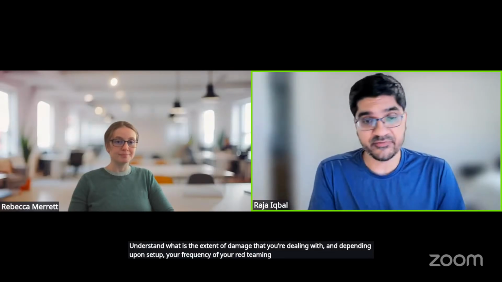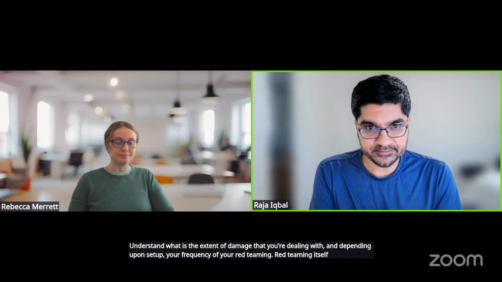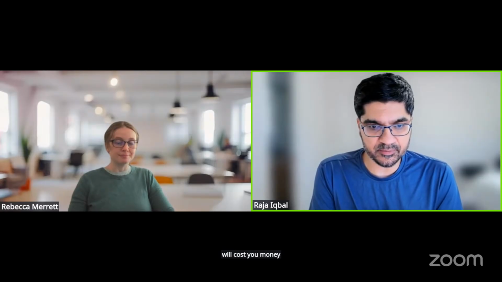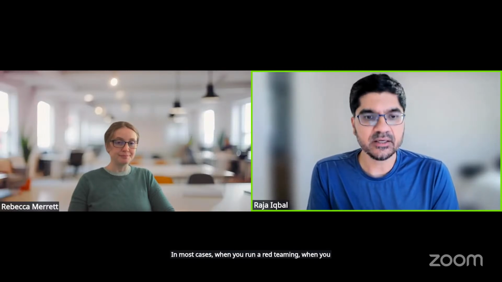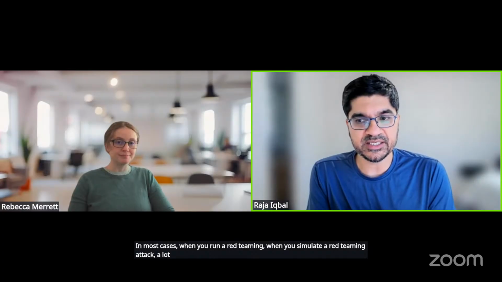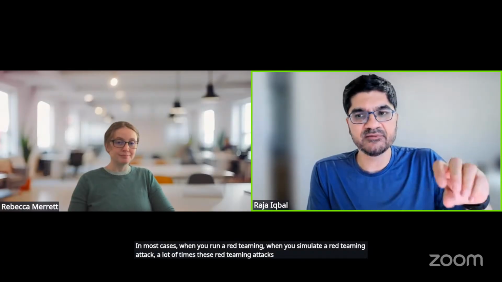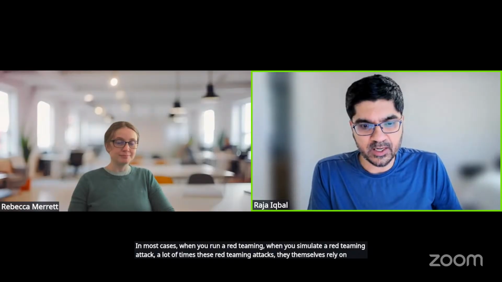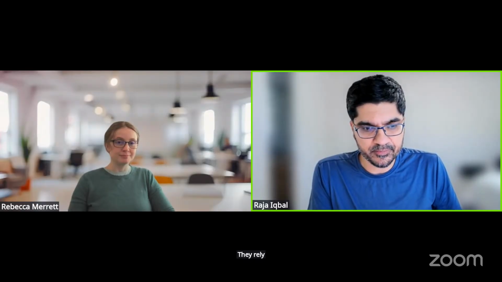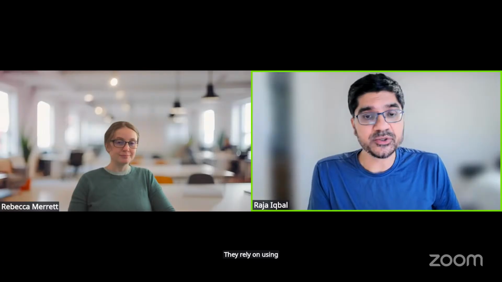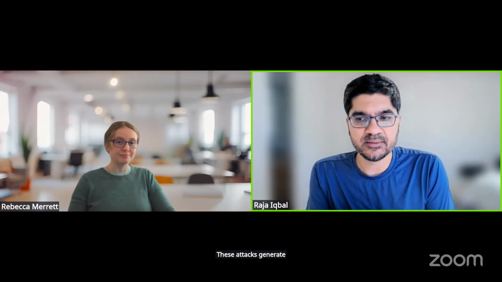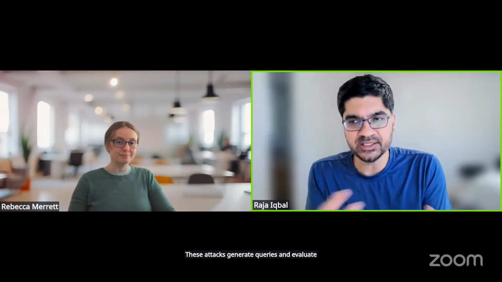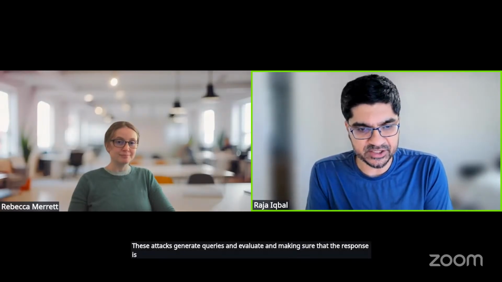Red teaming itself will cost you money because in most cases, when you simulate a red teaming attack, a lot of times these attacks themselves rely on using a large language model to simulate them, generate queries, and evaluate and make sure that the response is within acceptable range.